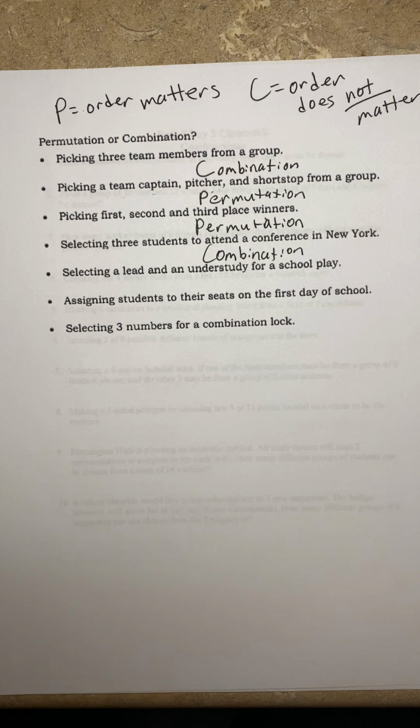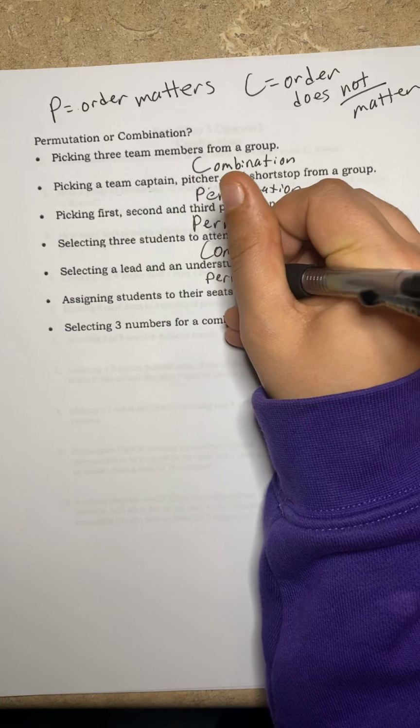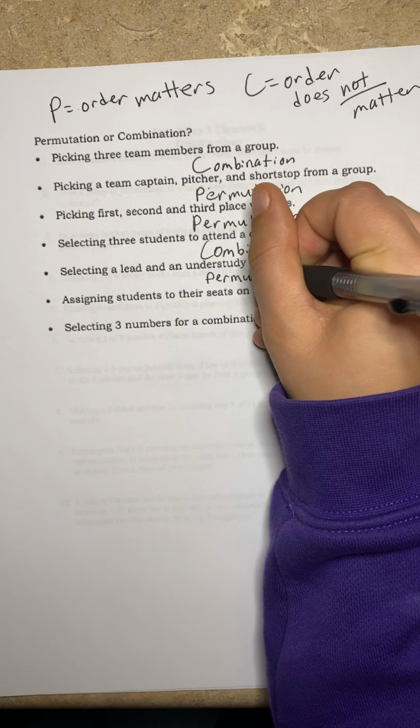The next one says selecting a lead and an understudy for a school play. Now, if I say that Christian is the lead and then Jalil is the understudy, and then all of a sudden I switch it up, does that matter? Yes, because the lead is the person that's actually performing. Understudy is who is there in case something happens to the lead person. So this is a permutation because order matters.